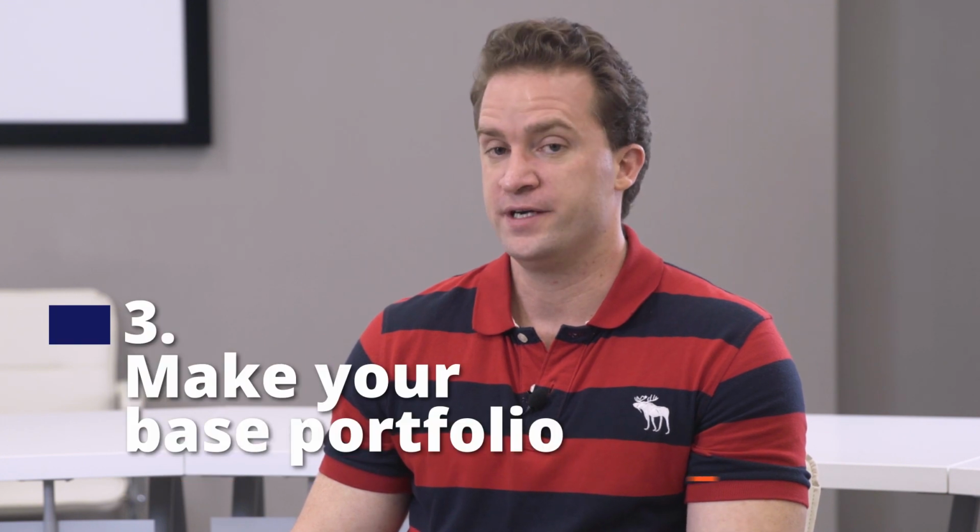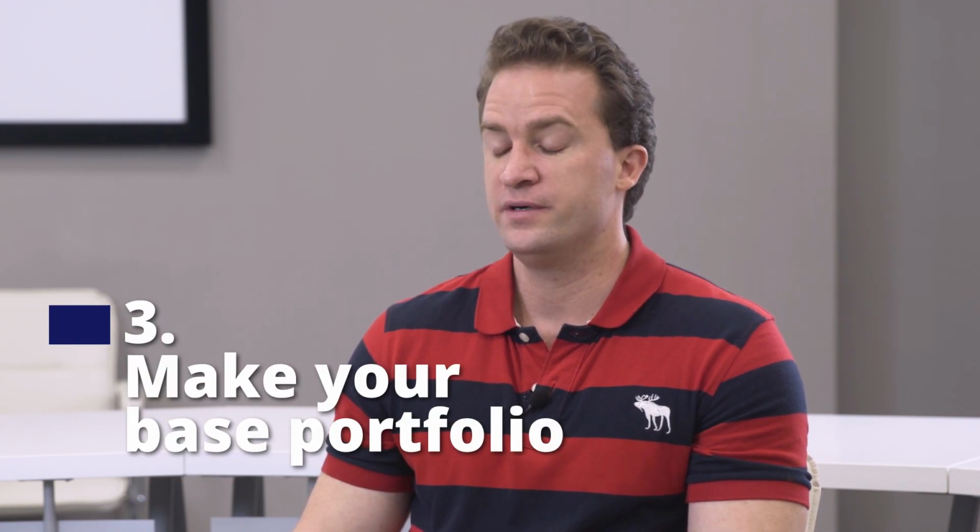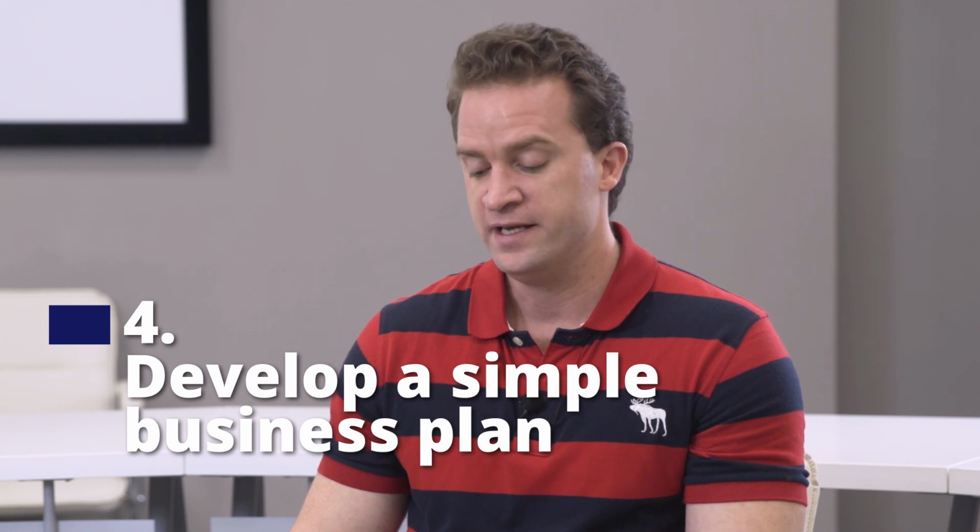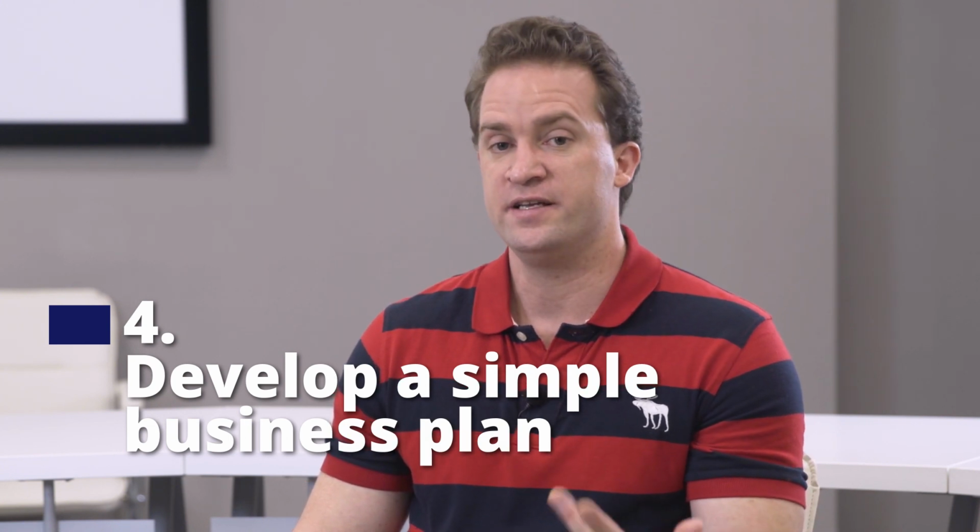Then the third step, after you've done your market research and you've considered your customer, is to make your base portfolio. This is based on what you know the demand is. You create a collection of works that fills it, that rises up to that. And from there you develop a simple business plan: your mission statement, your vision statement, your goals. And then you're going to have to really get into the truth of it. So what are your expenses? What is your budget? What sort of funding do you have, or what sort of funding can you get?